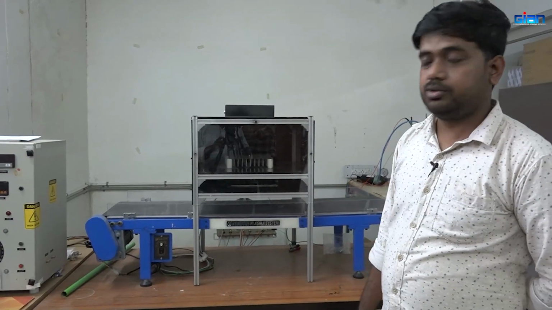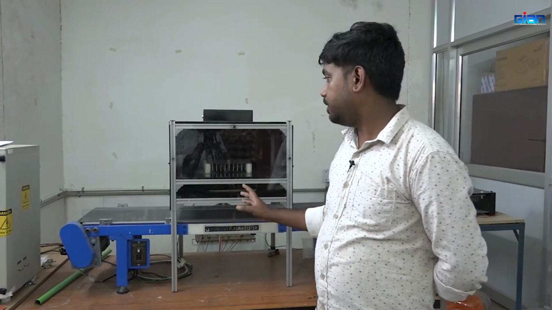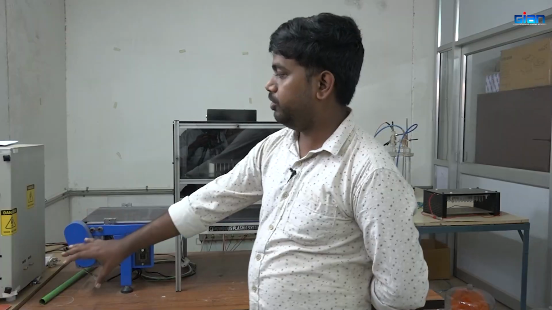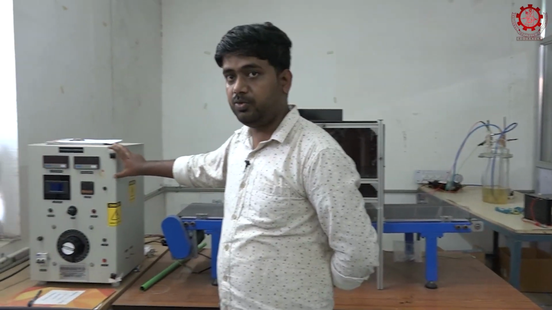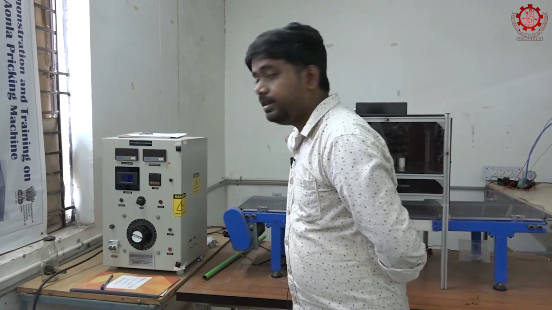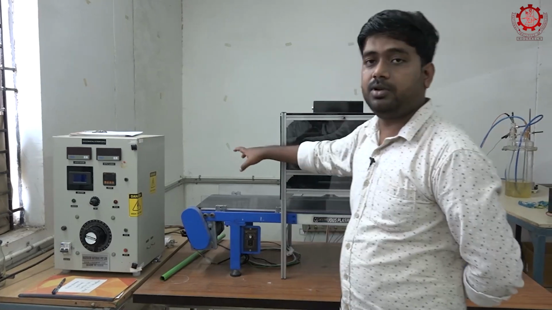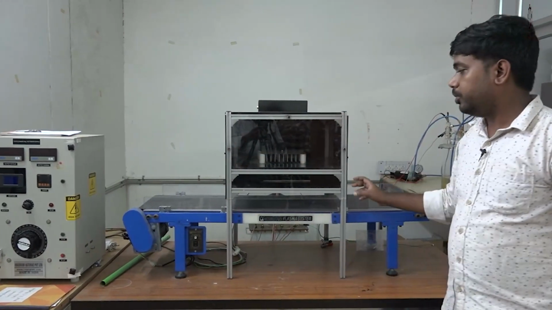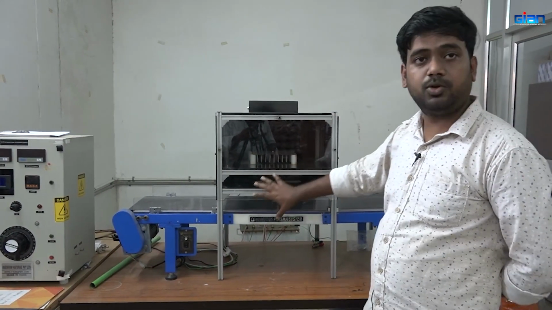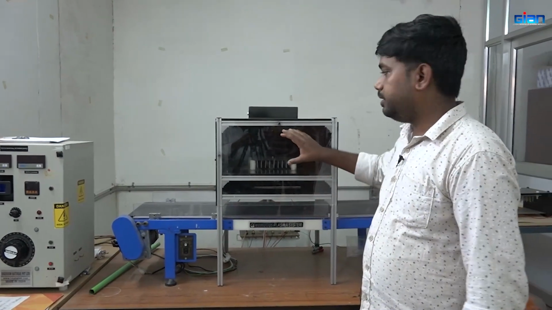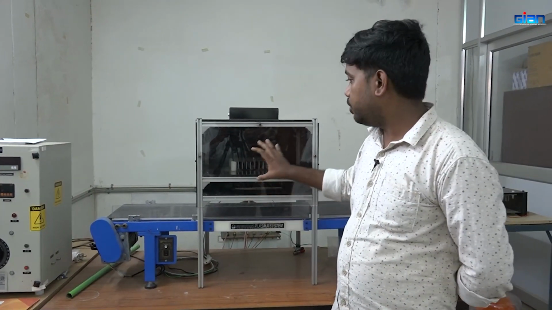So today we are going to see the basic setup of the cold plasma. That is the basic setup needed for the cold plasma, known as the control panel, and in the back there is a step up transformer, we will see later. And this is the overall setup for the cold plasma reactor, that is called dielectric barrier discharge cold plasma.